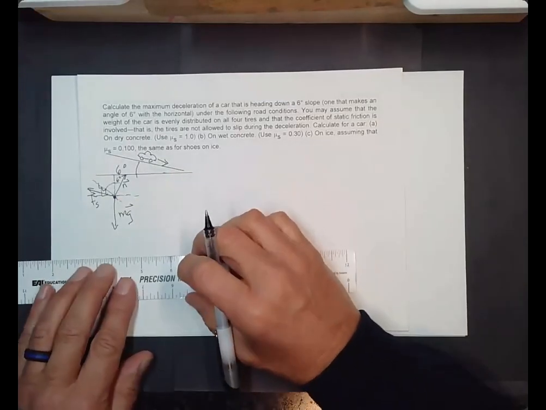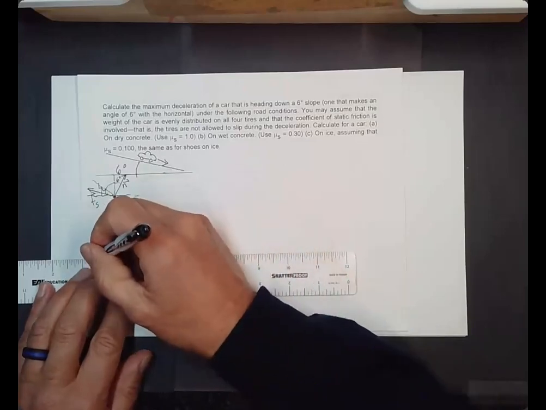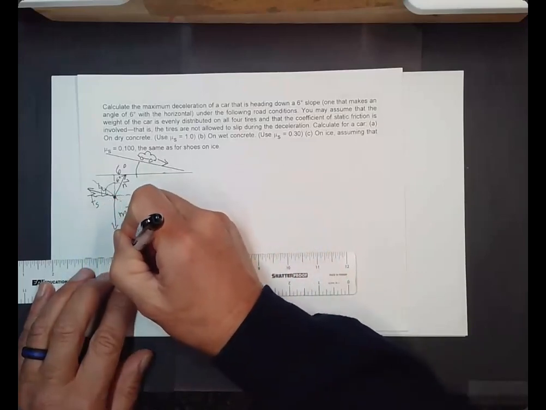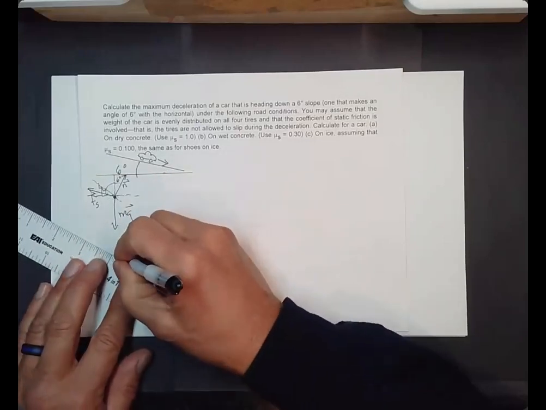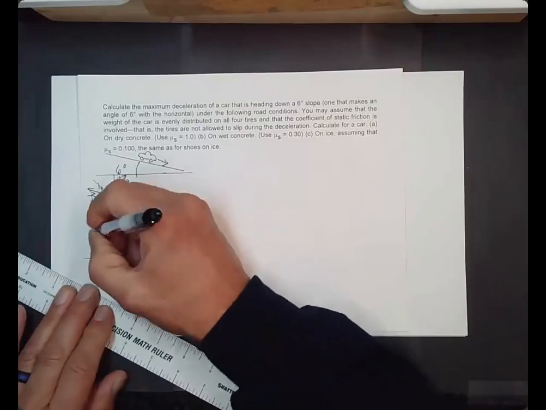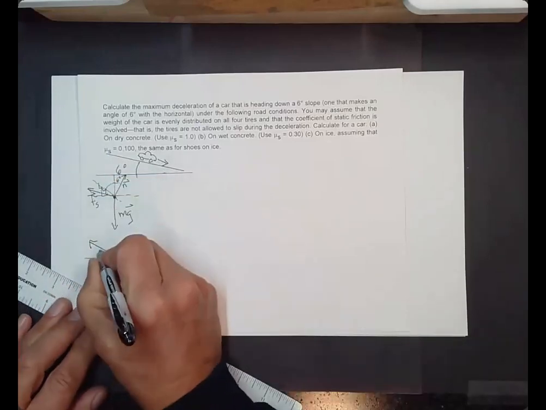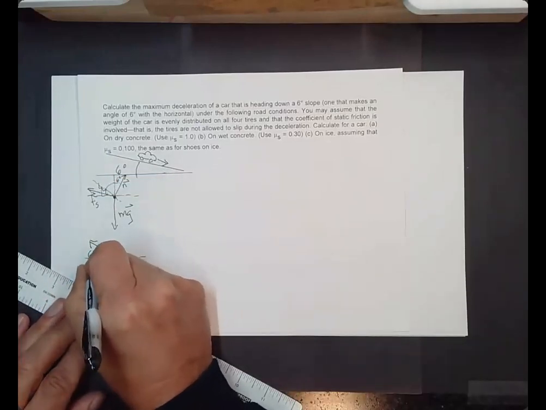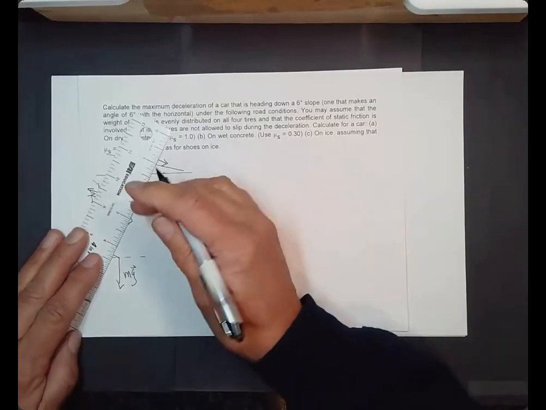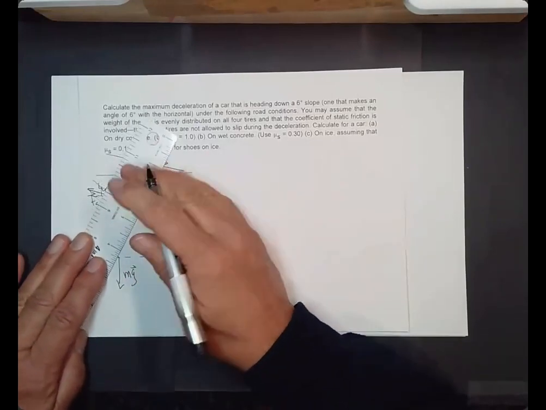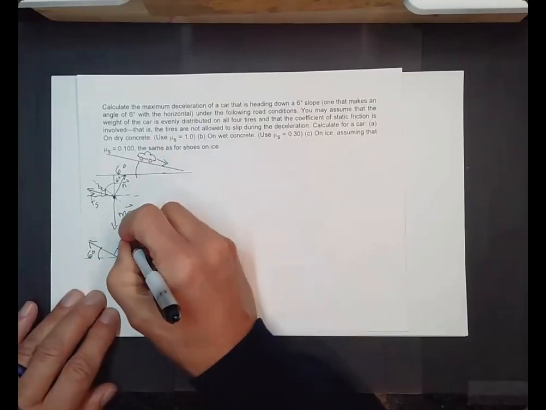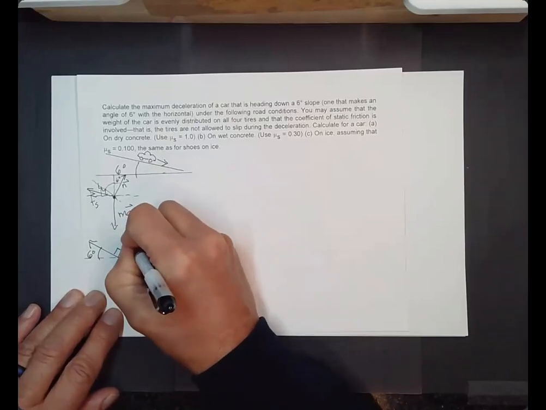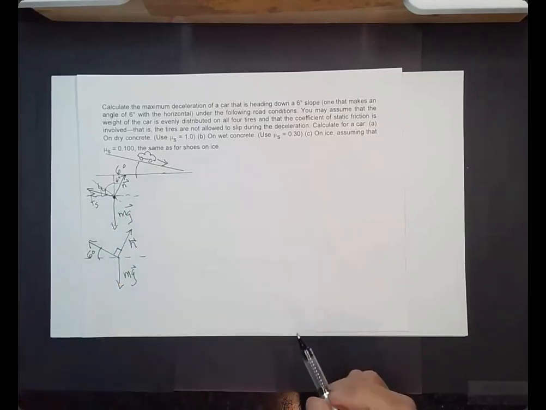And I'll just draw a horizontal line in here. And the frictional force is parallel to the road surface. So this is our 6 degrees there. And then the normal force is perpendicular to the road surface. So it's going to be up in this direction, and this is perpendicular. The normal force there. Okay, so that's the situation.